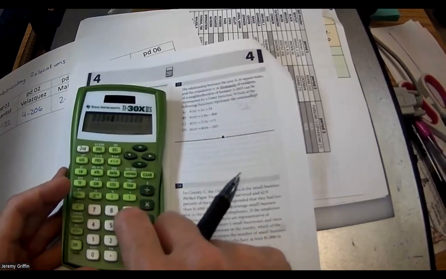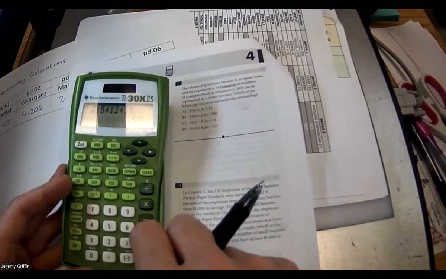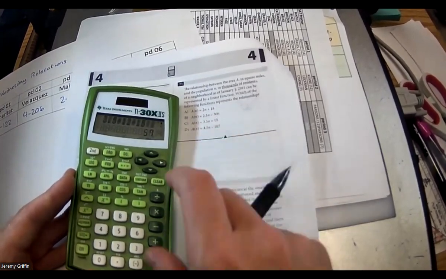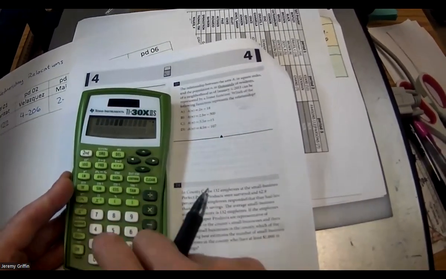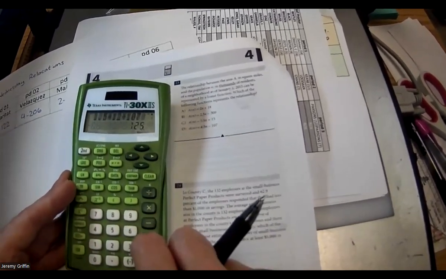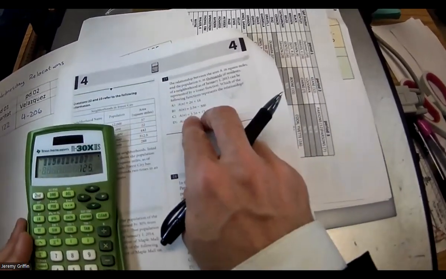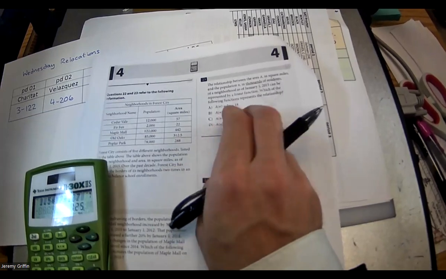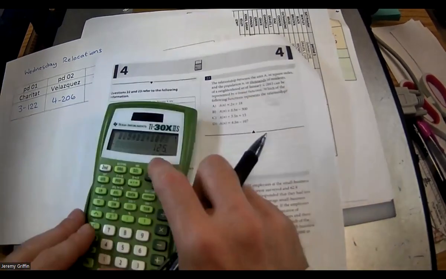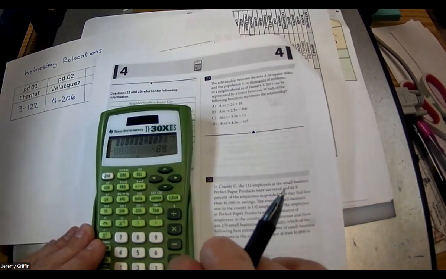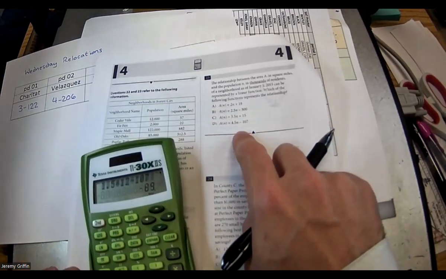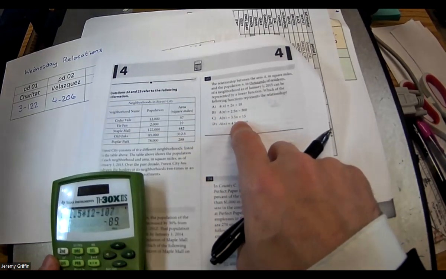Option C, 3.5 times 12 plus 15. That is 57. I'm already liking option C. Let's see if option D works. 4.5 times 12 minus 107. Yeah, that didn't work. So even just from one neighborhood, Cedarvale. Wait a minute, is it negative 107 or minus 107? Yeah, it should be negative, but it still fails. Okay.